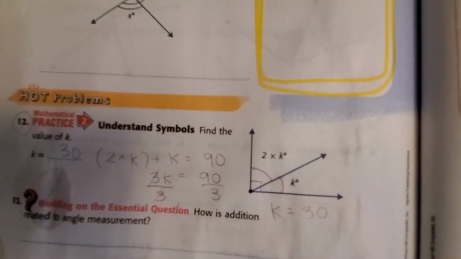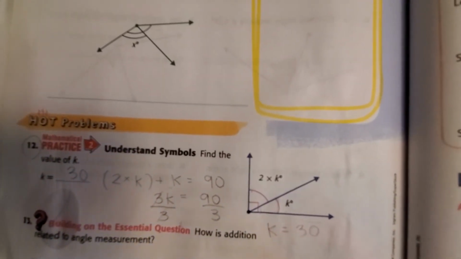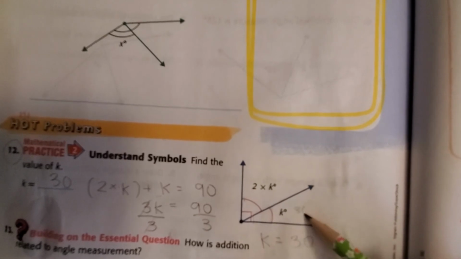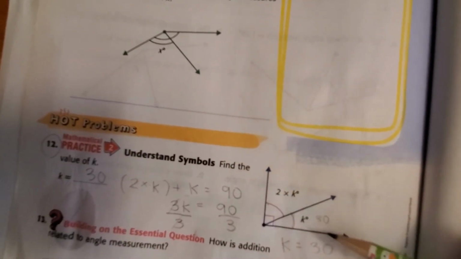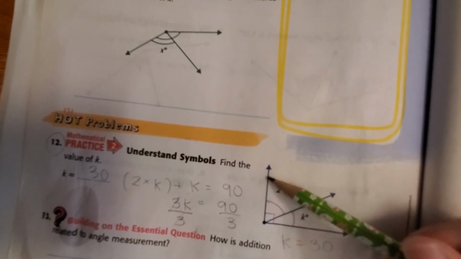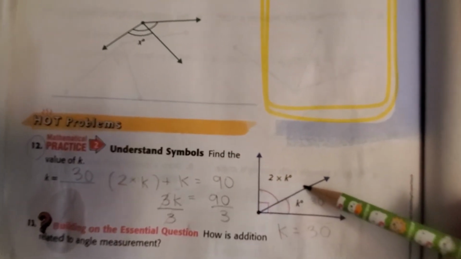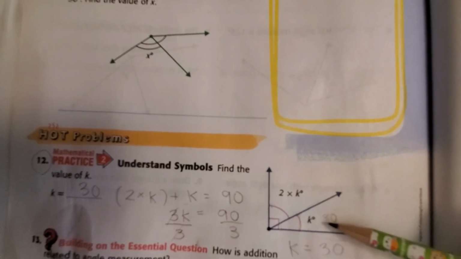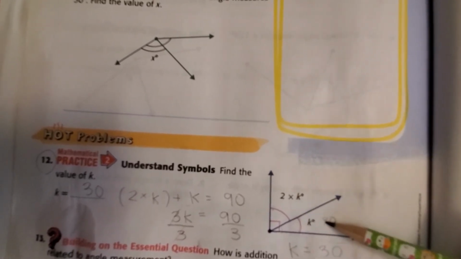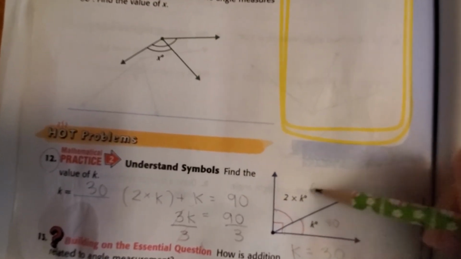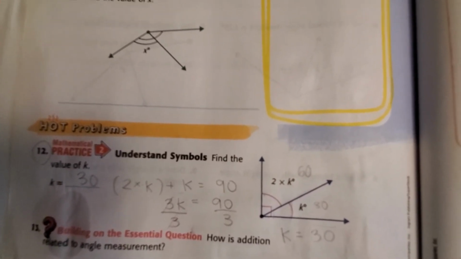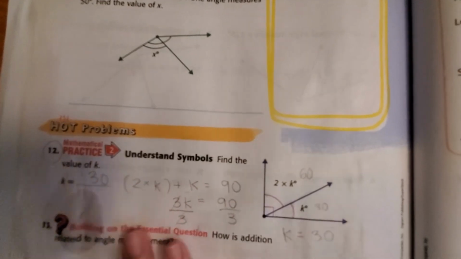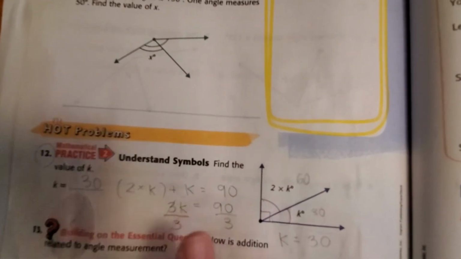Now, I'm going to explain why this makes sense. Okay, so if this is 30 degrees, and this is 2 times the amount of k, so that means this angle is twice as big as k. Okay, so if this is 30, then this would be 60. Okay, I hope that makes sense. But again, this is a hard one. Okay, so that's why I'm doing this one with you.